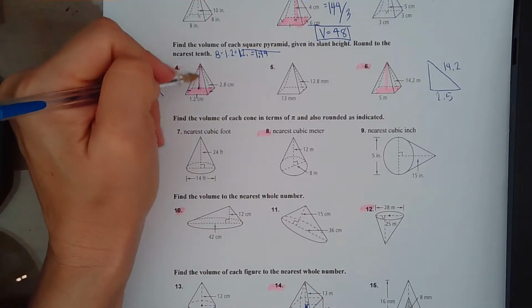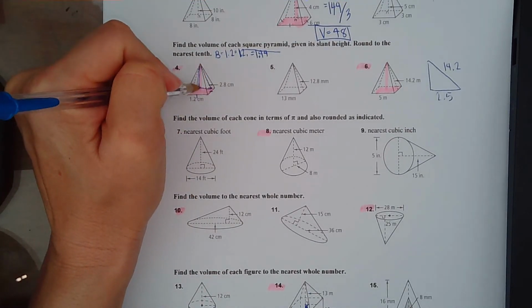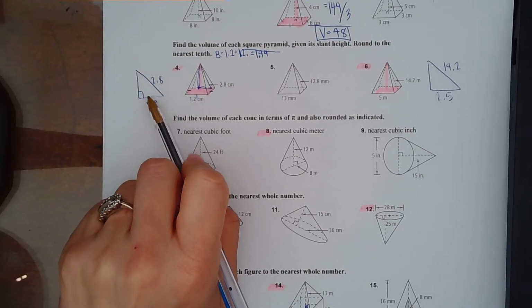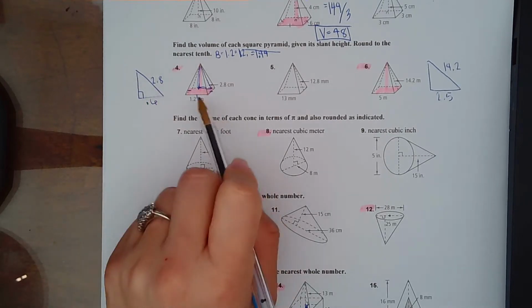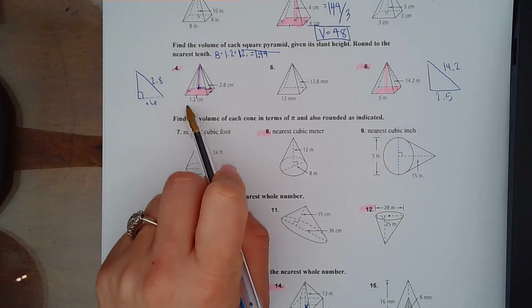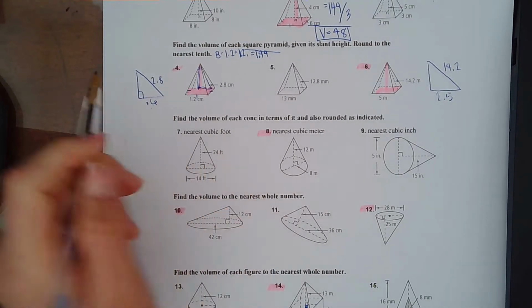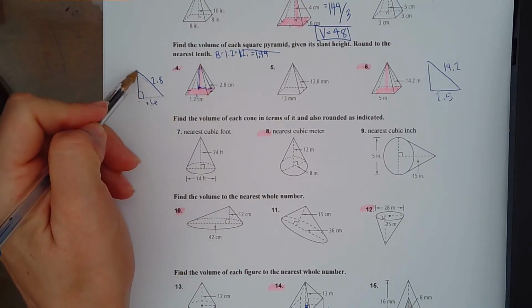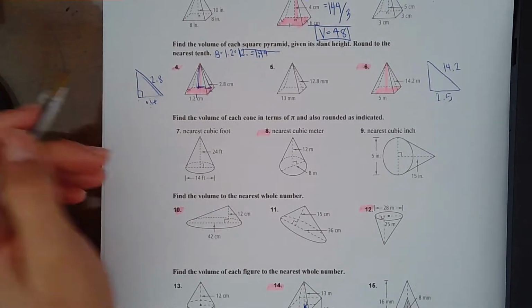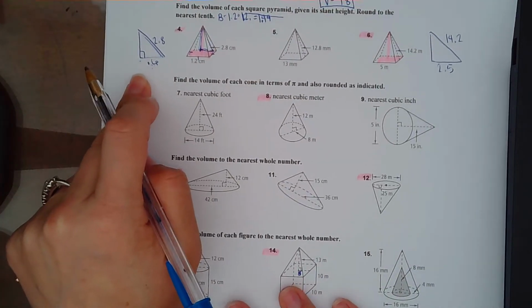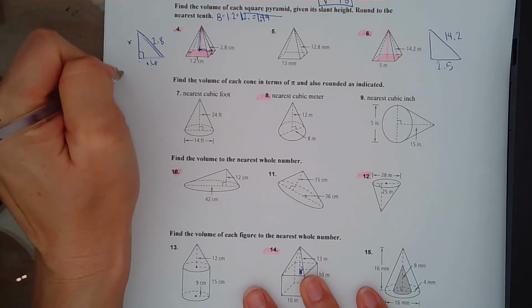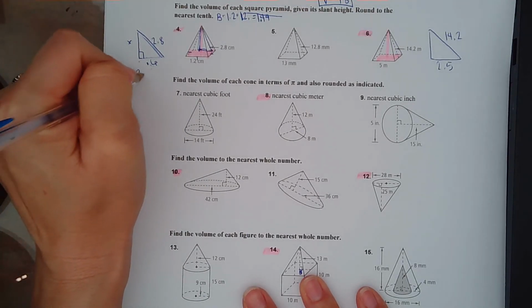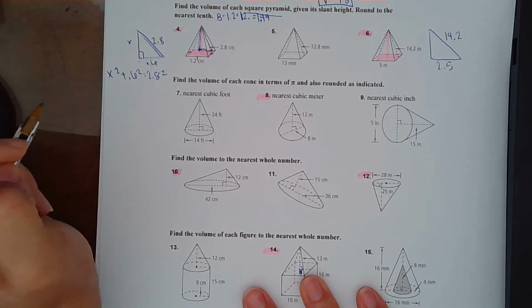We do, however, know that right here a right triangle is created. So if you see, I went ahead and drew it over to the side, and I see that this piece, because it's right in the middle, right? So half of 1.2 is 0.6, and that the hypotenuse is equal to 2.8. So what I would do is I would go ahead and use the Pythagorean Theorem. So I'm going to say x squared plus 0.6 squared equals 2.8 squared.